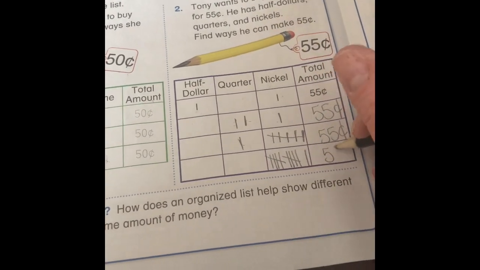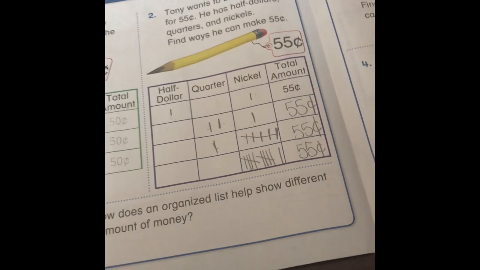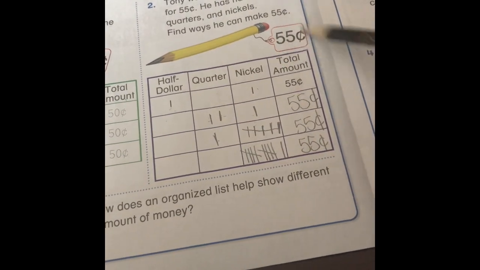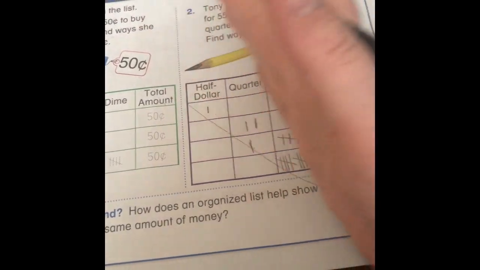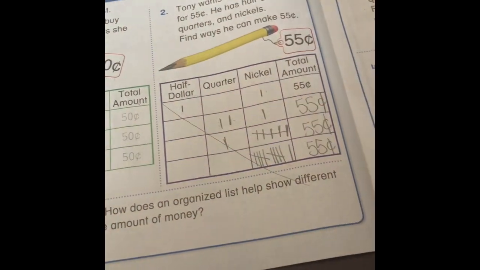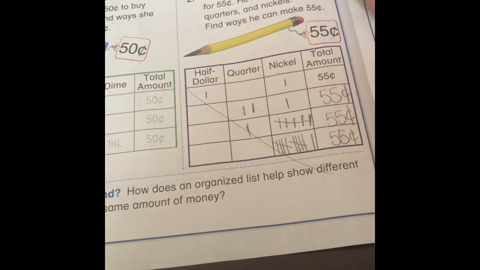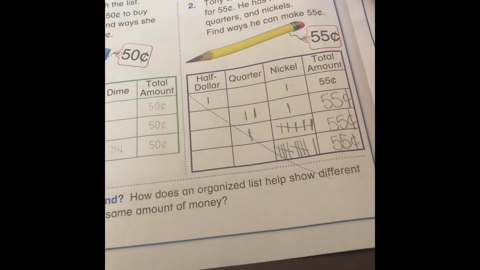So we use 11 nickels on that. And I know some of you know that 11 times 5 makes 55. See how we kind of have a triangle? It kind of goes this way. So that's keeping our list organized. And we'll get that pattern on all of our charts as we do that.